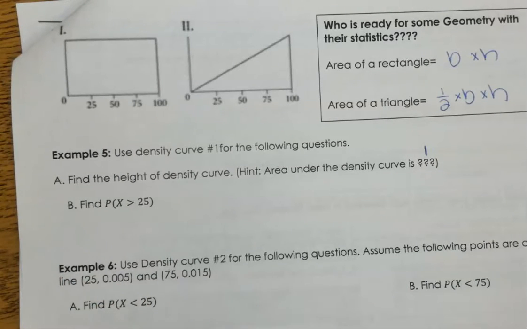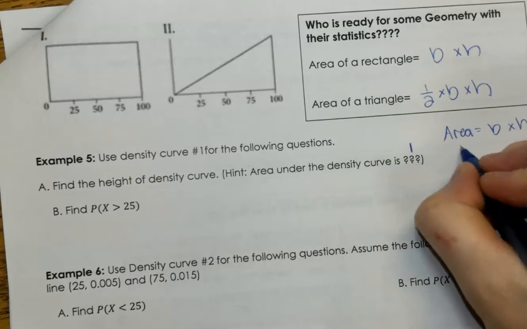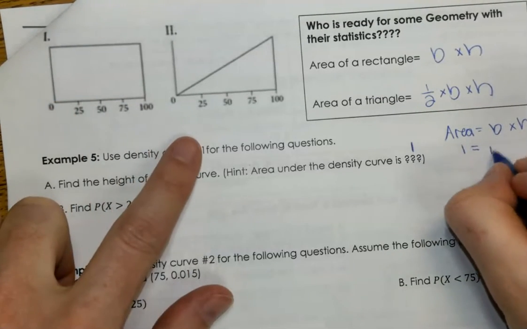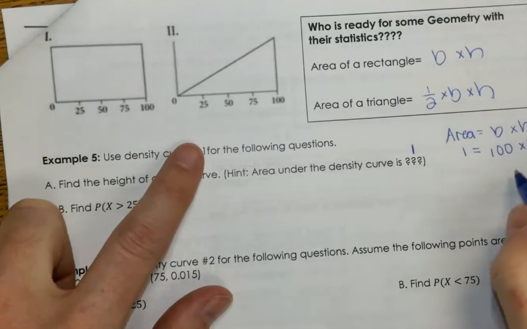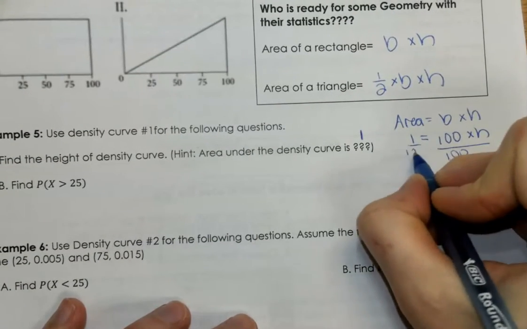All right, I hope you remembered that area is equal to base times height. So if our area is 1 and our base is 100, 0 to 100, we can easily solve for height by dividing both sides by 100.